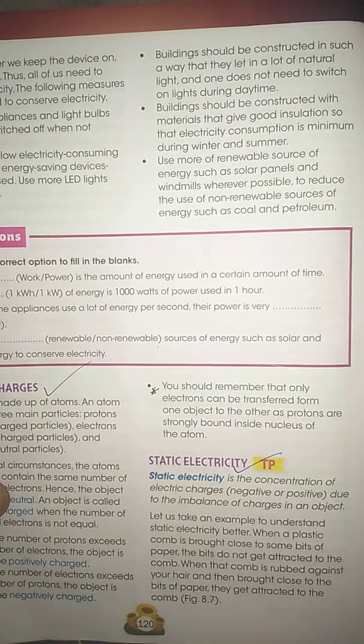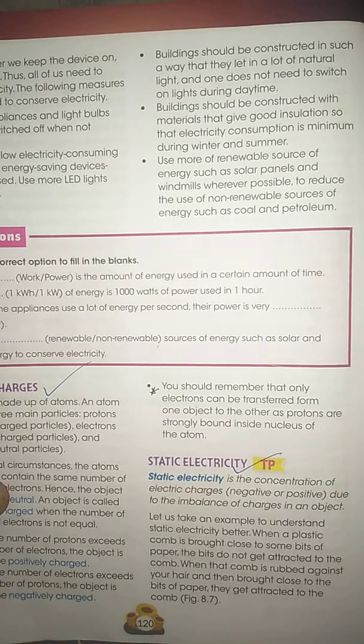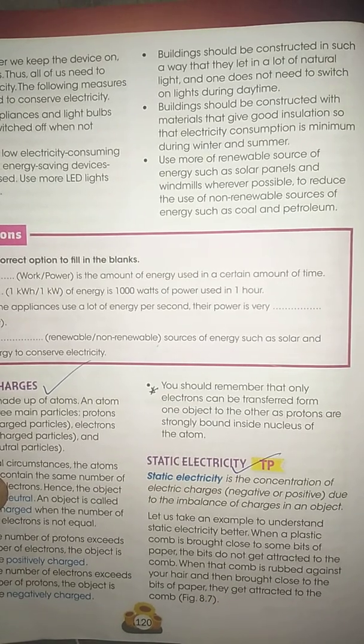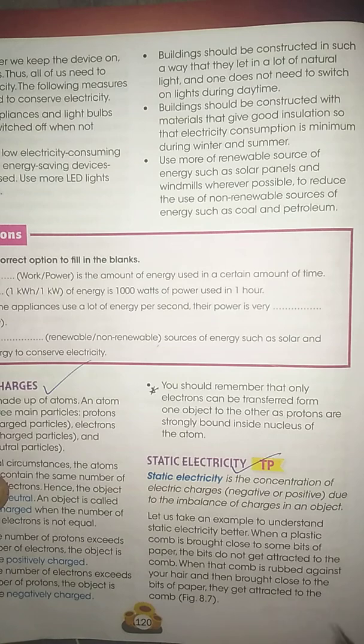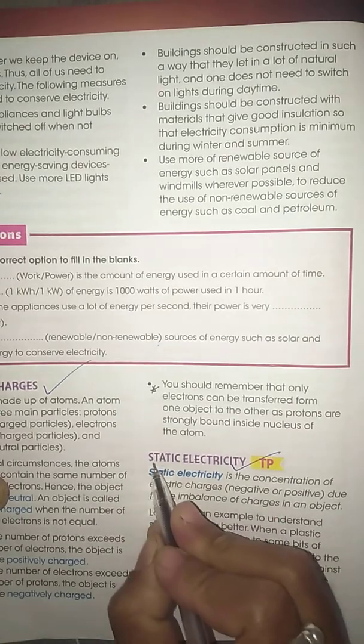Today again I welcome all of you through this mode of teaching, the online mode, and especially we are using YouTube mode. In today's class we continue with the last chapter as per the syllabus I had given for your final examination. The chapter that we have started is electricity, and in today's class we start with one of the important topics, static electricity.